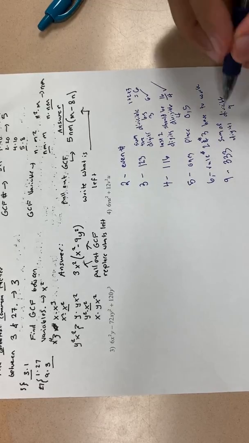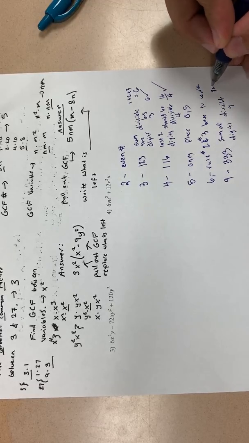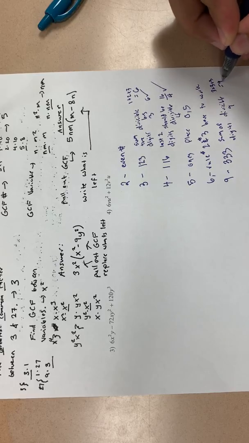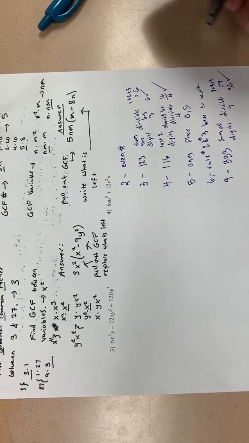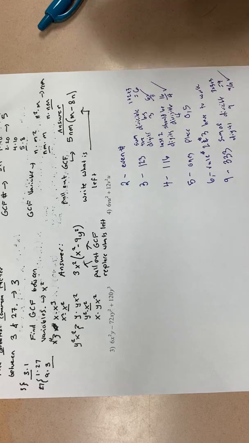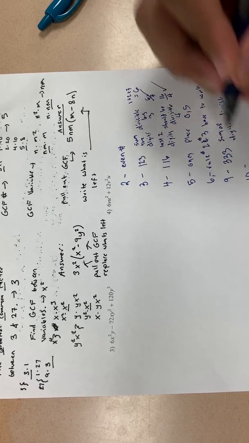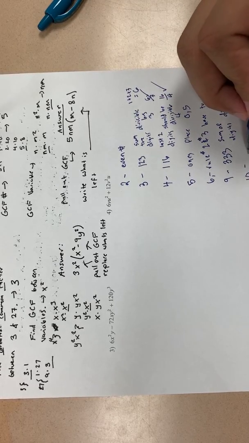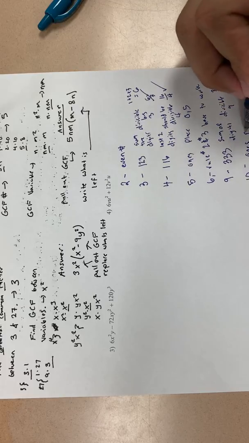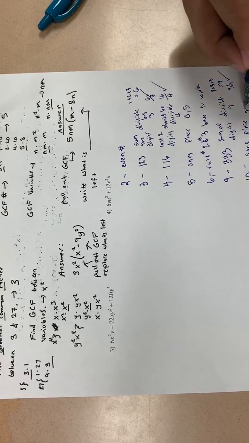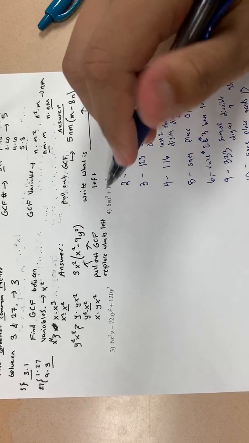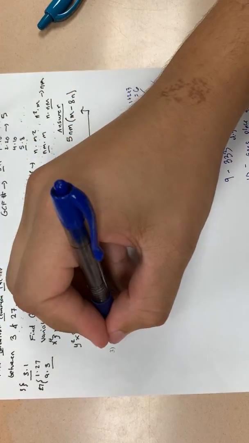Which in this case, 3, 6, 9. So it's going to be 3 plus 3 plus 3, which equals 9. 9 is indeed divisible by 9. And then 10 needs a 0 in the 1's place.